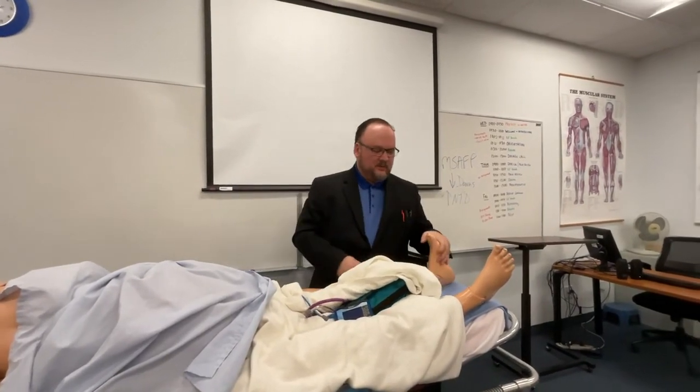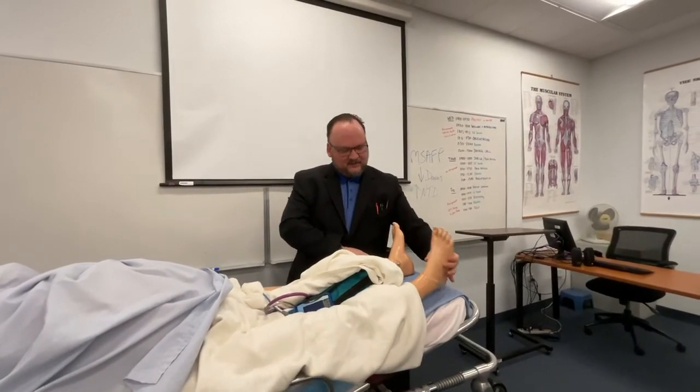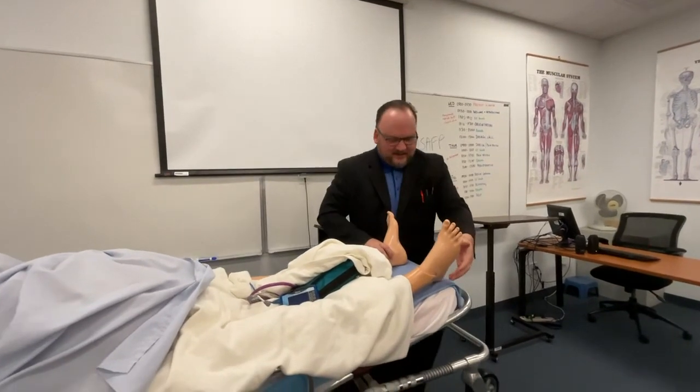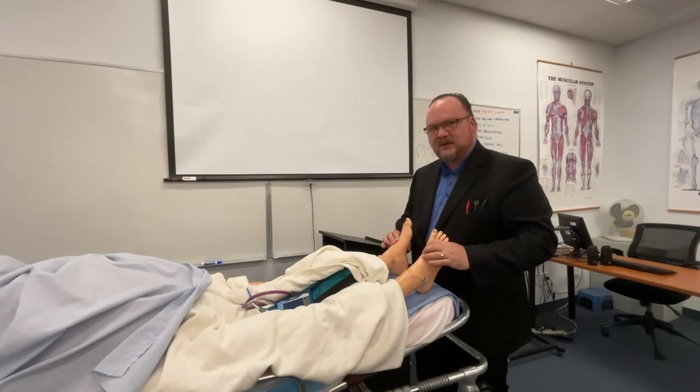Just like we do with the arms, we're going to do range of motion, see if the patient can lift their legs up and hold. If they can't, we're going to do that and see if they have any problems. And then we're going to assess the toes, assess the toenails, assess the skin, the feet, the bottom of the soles, assess the posterior tibialis and dorsalis pedis.